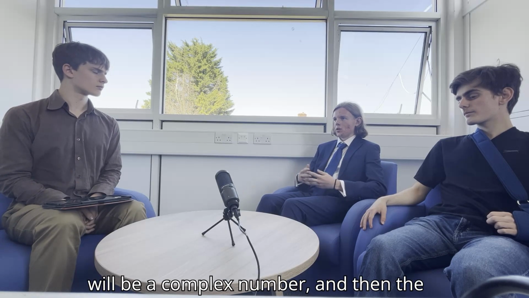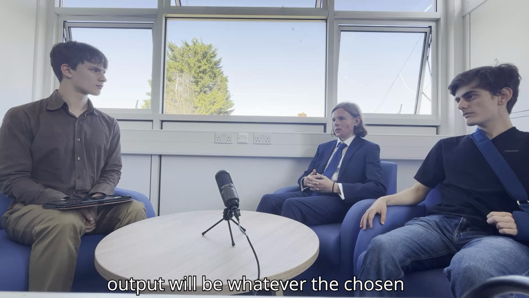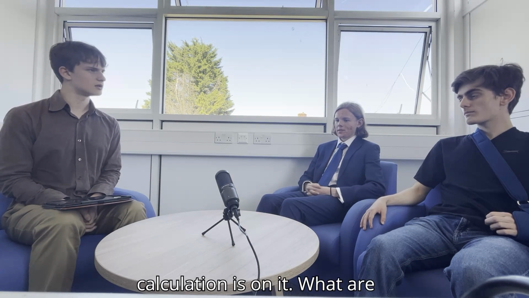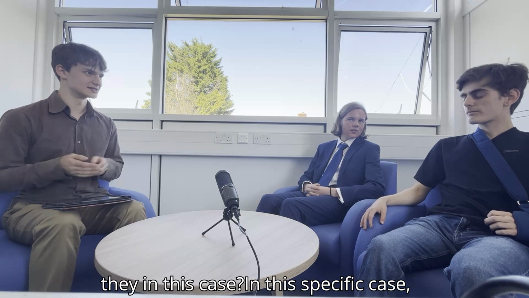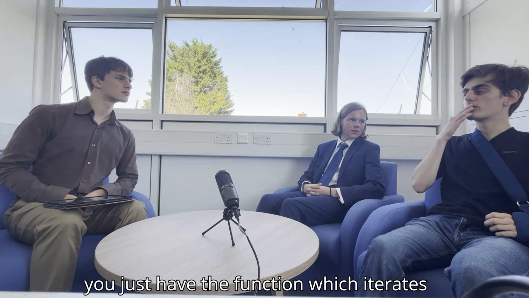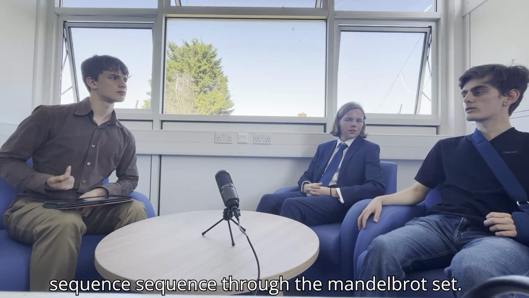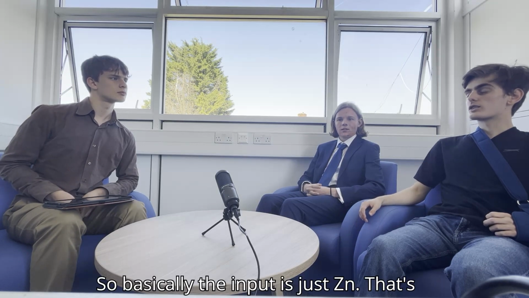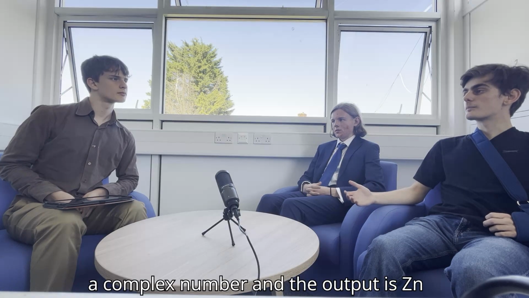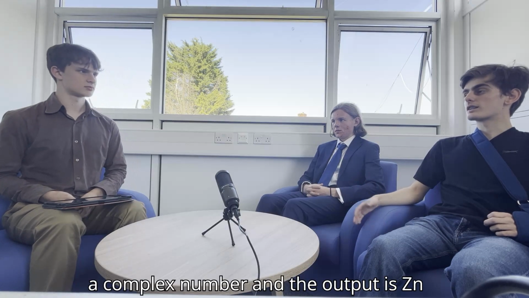So the input will be a complex number, and then the output will be whatever the chosen calculation is on it. And what are they in this case? In this specific case, you just have the function which iterates through the sequence that is the Mandelbrot set. So basically, the input is just Zn as a complex number, and the output is Zn plus 1.